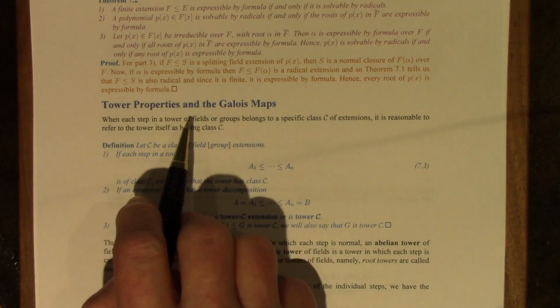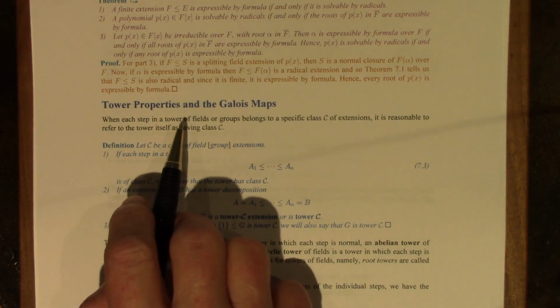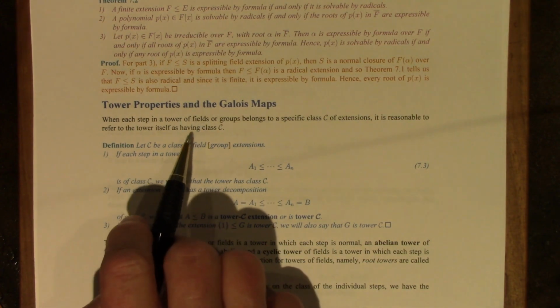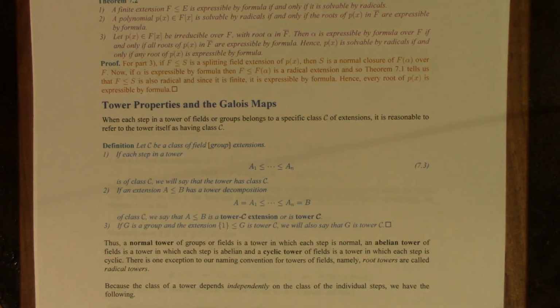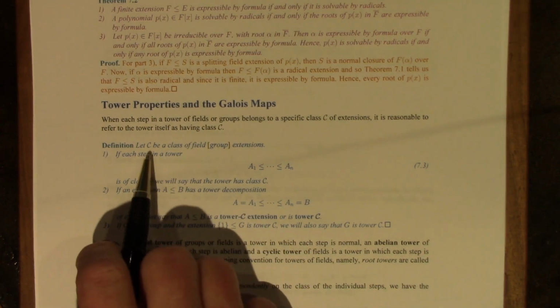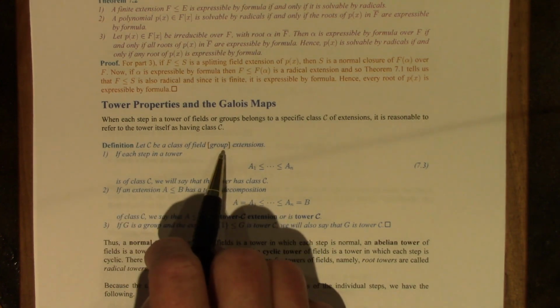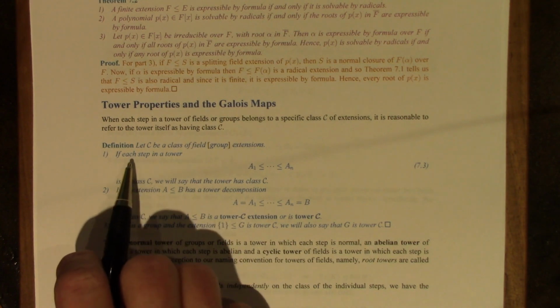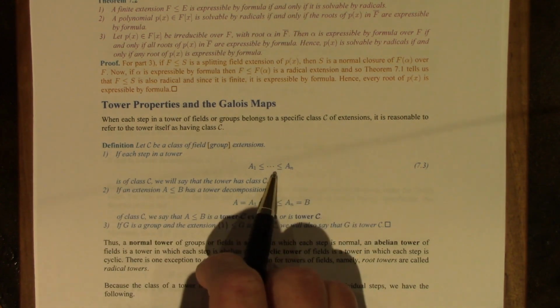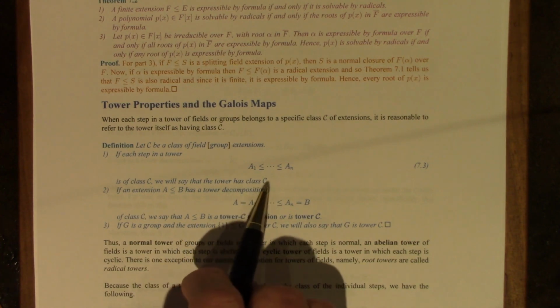Okay, let's talk now about tower properties and the Galois maps. When each step in a tower of either fields or groups, we'll be discussing both, belongs to a specific class of extensions, I'll call it script C, and it's reasonable to refer to the tower itself as having class C. This is just terminology. So here it is more officially. Let C be a class of field or group extensions. If each step in a tower is of class C, we will say that the tower has class C.